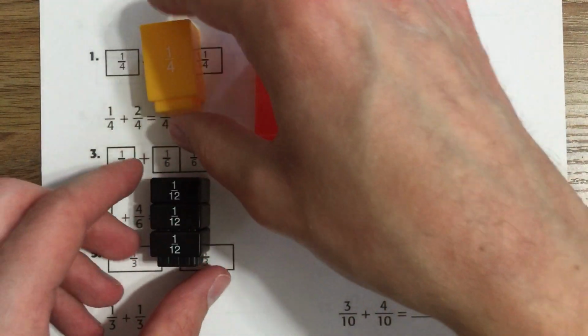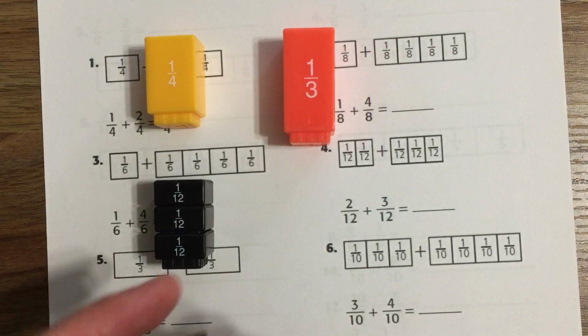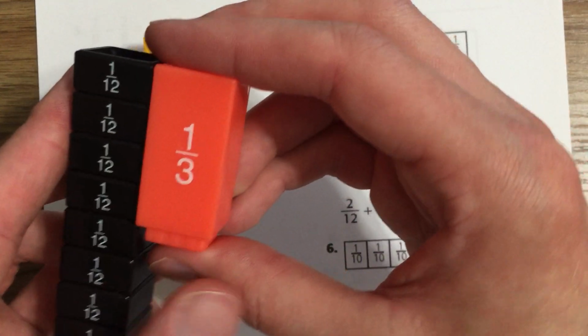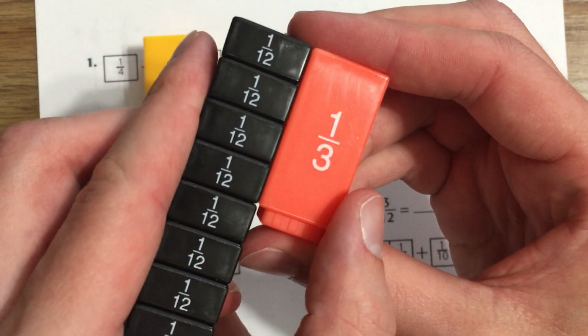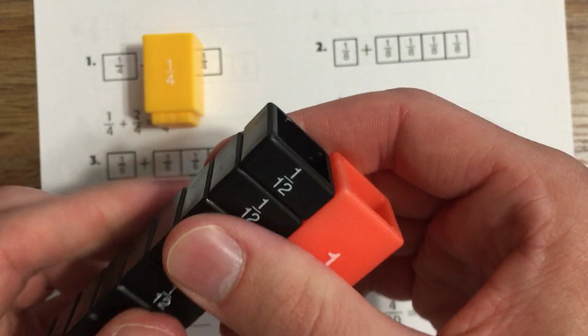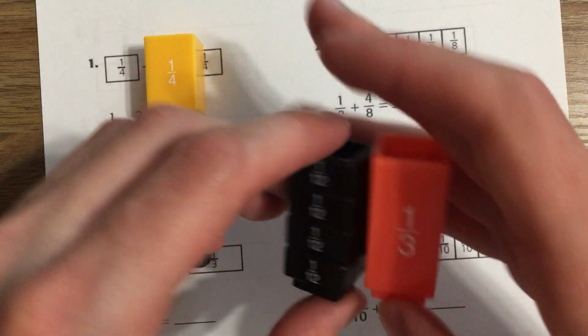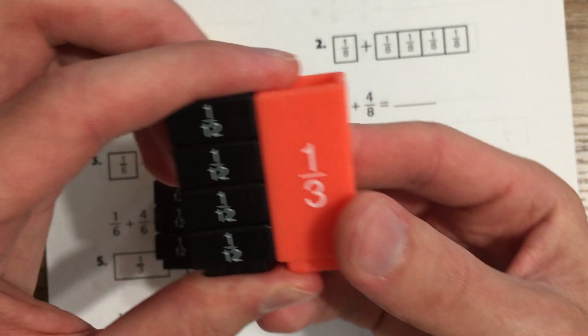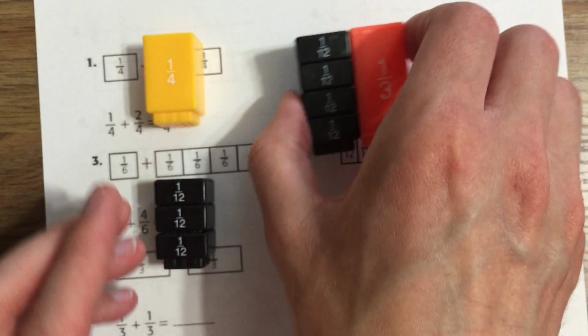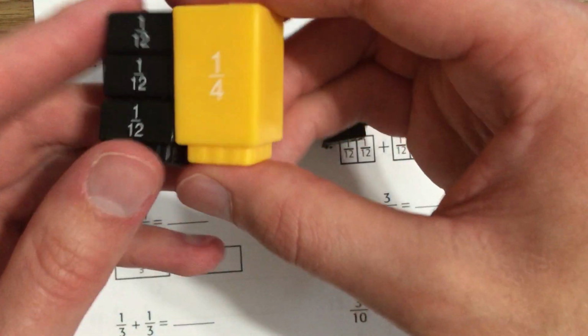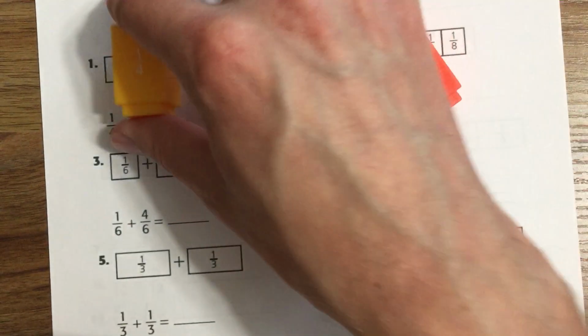How about 1/3? How many of these 1/12 pieces do I need for a third? Well, it looks like I need 4 of them. So I'll break that off right there. So these are the same size. 4 1/12 is the same as a third, and 3 1/12 is the same as a fourth.